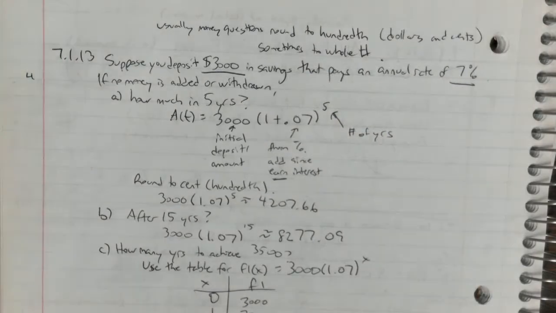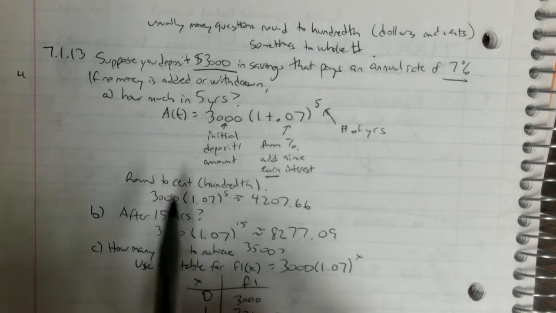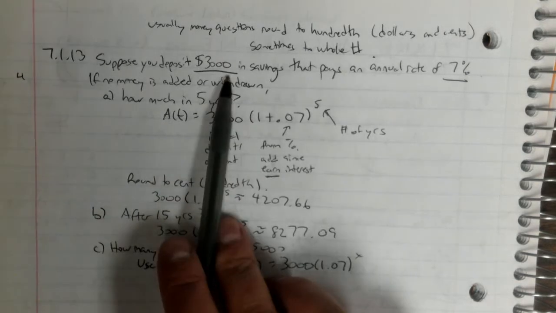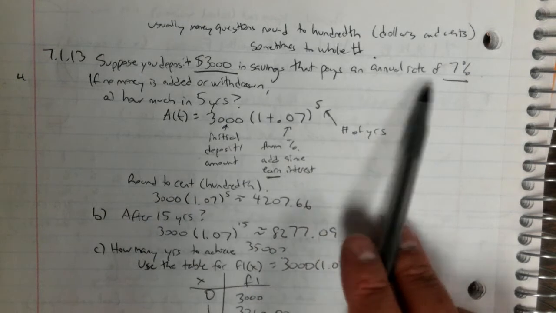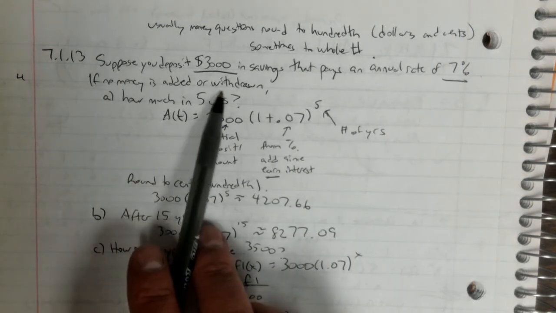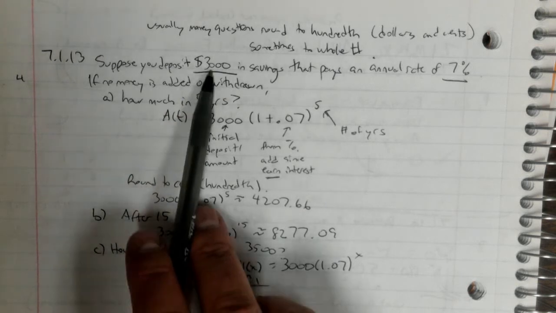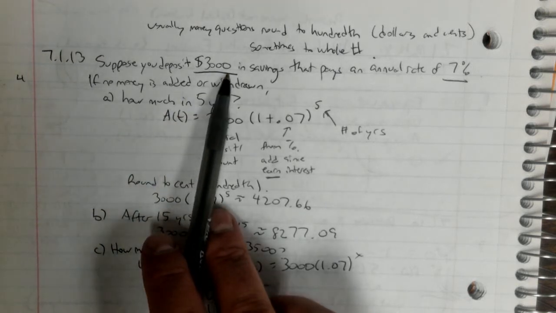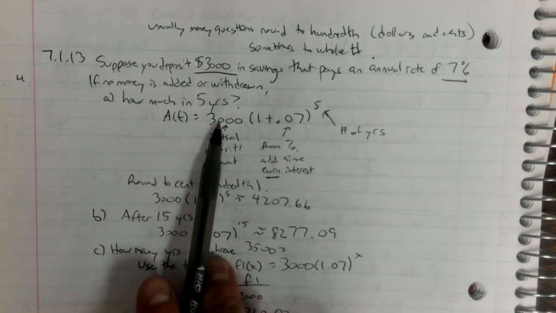So make sure you read your directions. The question on this one says, suppose you deposit $3,000 in savings that pays an annual rate of 7%. If no money is added or withdrawn, how much money do you have in 5 years? So how much you deposit is your initial amount.